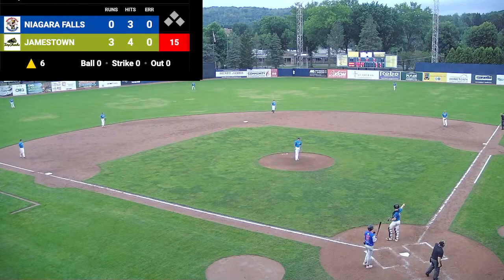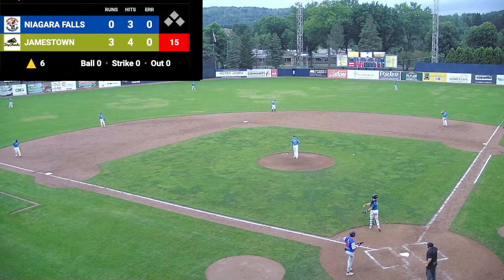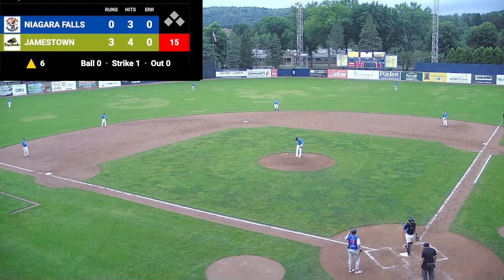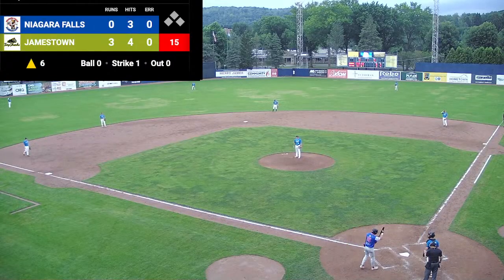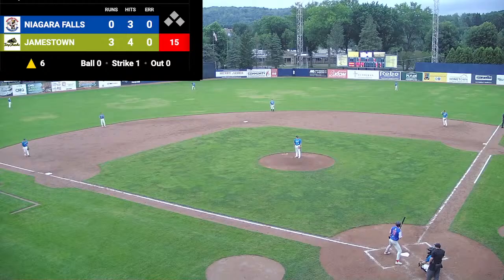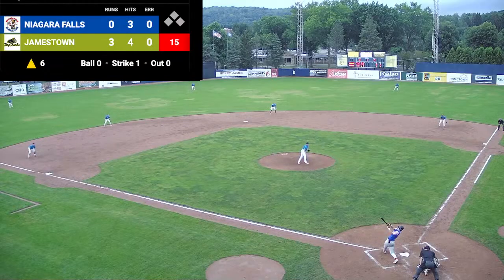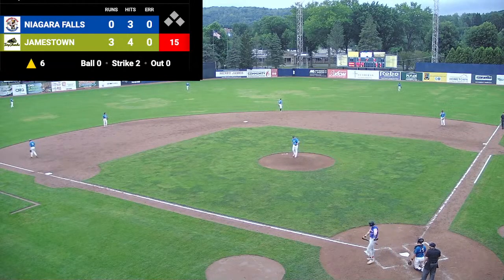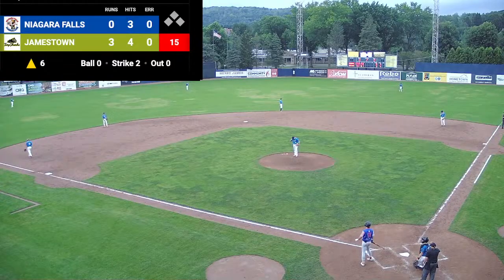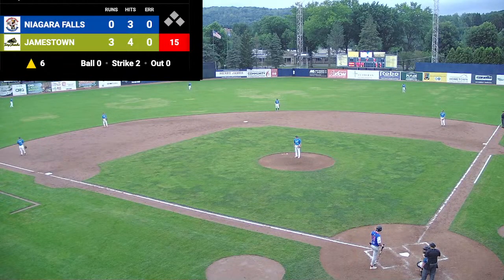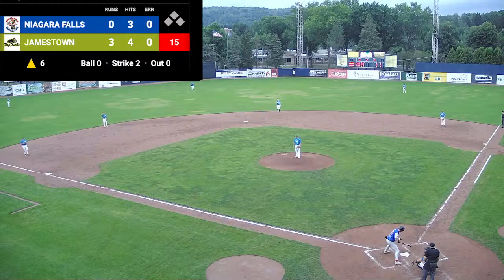It's a low pitch, but check swing. They'll say he went for strike 1. Miller looking to get on for the first time today. He's 0 for 2. Big cut and miss. So 0 for 2 and now down 0 and 2. See how Graydon can recover here.